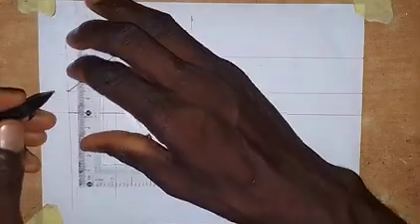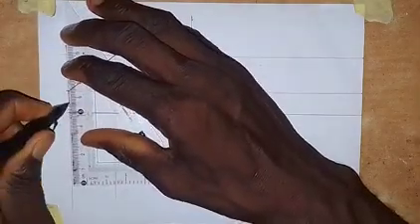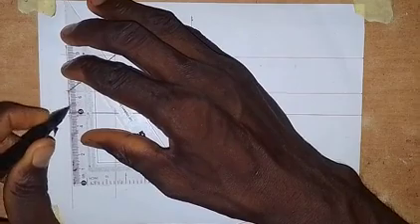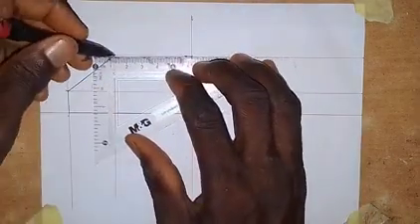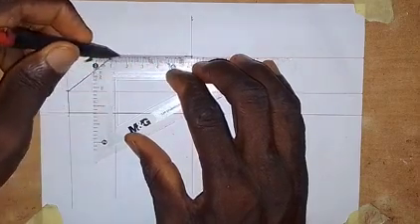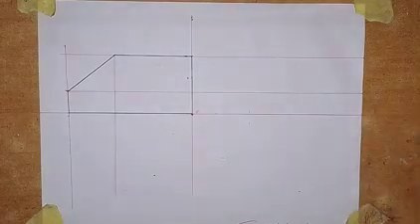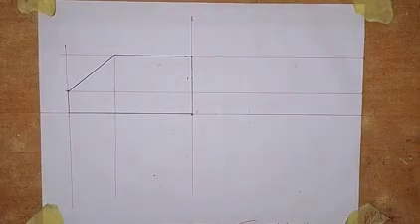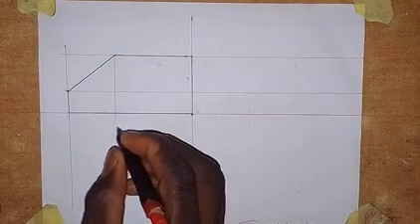Make it a thick line from here to here, and this horizontal line, we also make it a thick line. So this shape that we have here gives us the front elevation, or the front view.